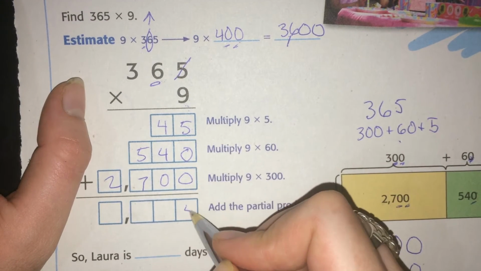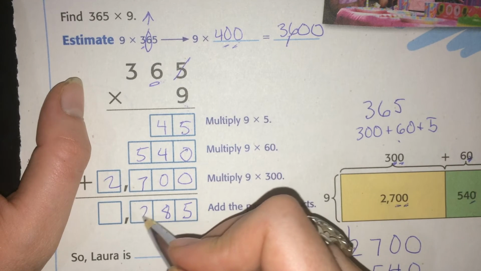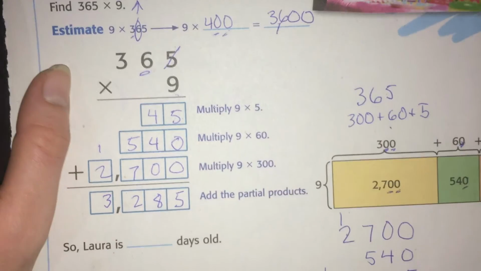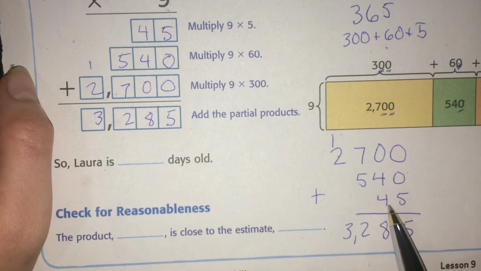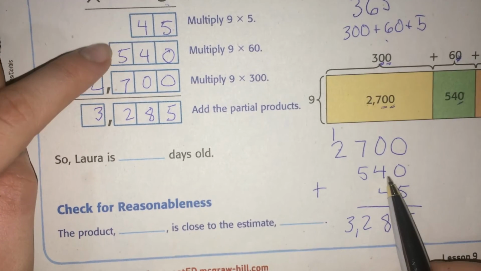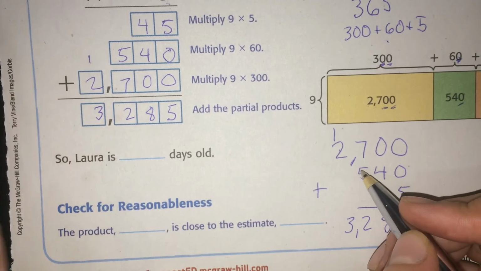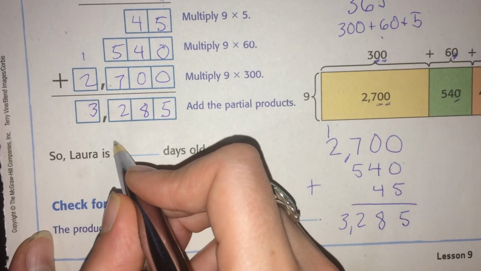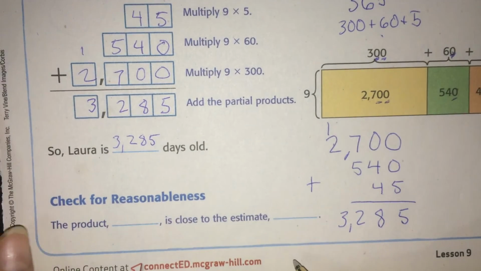This ends up being the exact same addition problem as we had over here, except we just wrote it backwards. See, 45, 540, 2,700. So Laura is 3,285 days old.